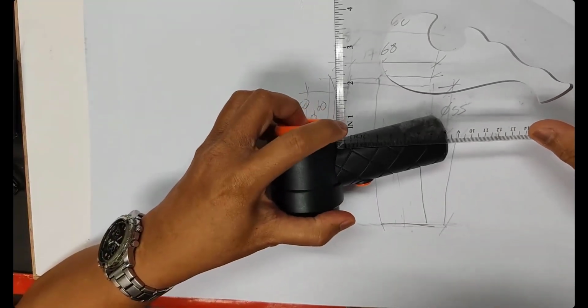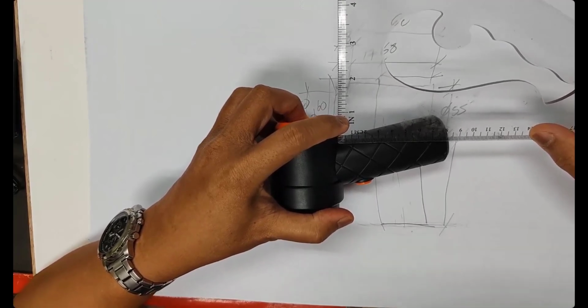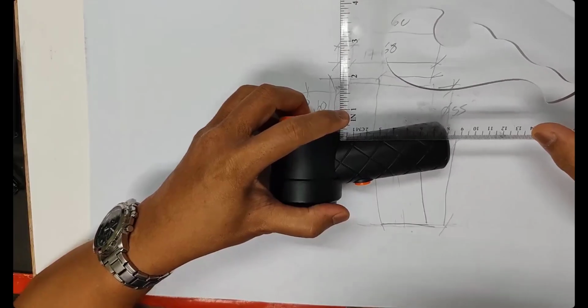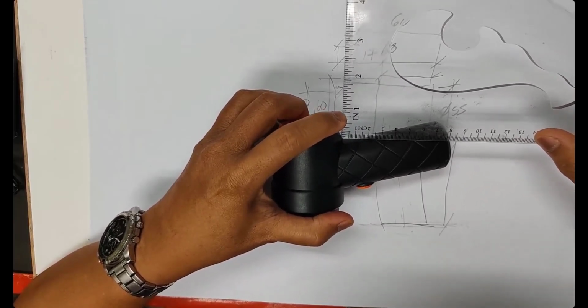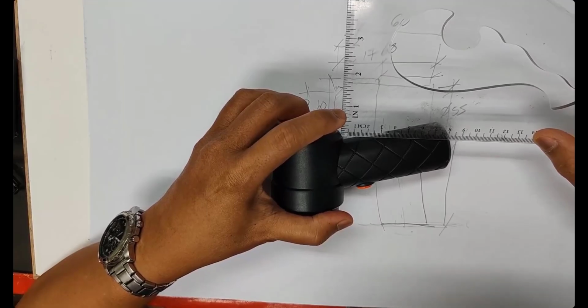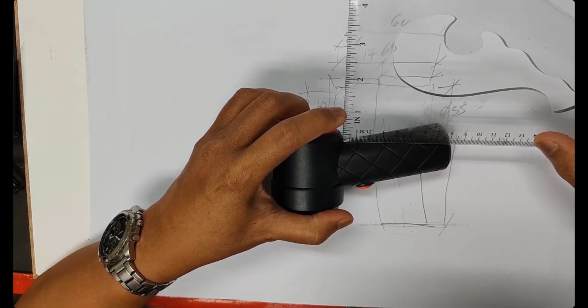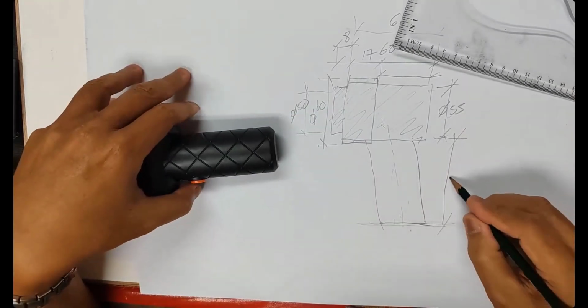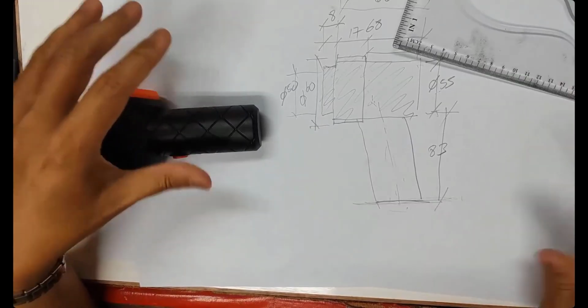From the outer edge to here, if I measure exactly vertical, I'm talking about the vertical dimension. The horizontal dimension is roughly 85, you don't have to be so perfect, for example 85 or 83. So the vertical dimension will be 83. Okay, let me show you.